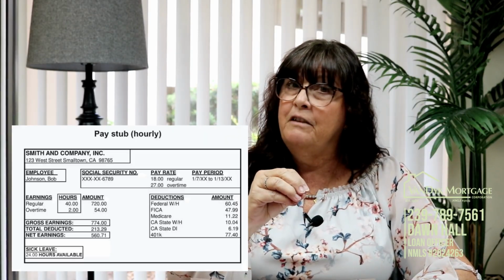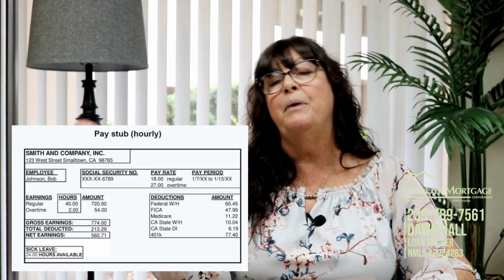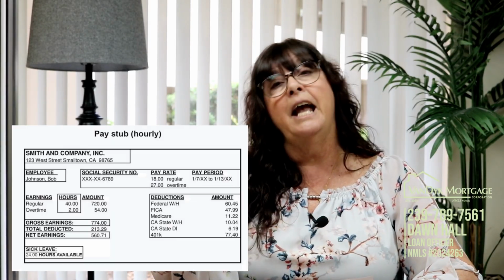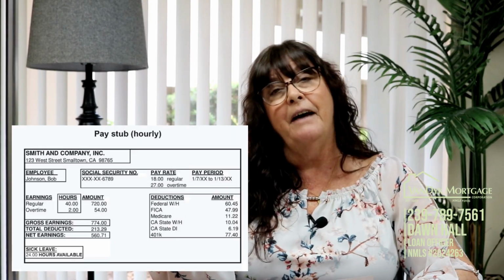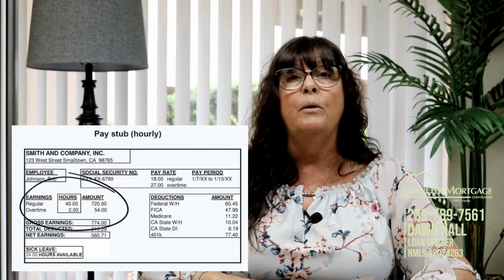When we get those kind of pay stubs, sometimes we have to dig a little deeper, because we can't just say, okay, you get paid $22 an hour and you work 40 hours a week. We have to make sure you work 40 hours a week. Most people work 40, 38, 39, whatever, something like that. So we have to actually average that out. But the pay stub we're going to look at is basically 40 hours at $720 a week. So that's going to be your monthly income.